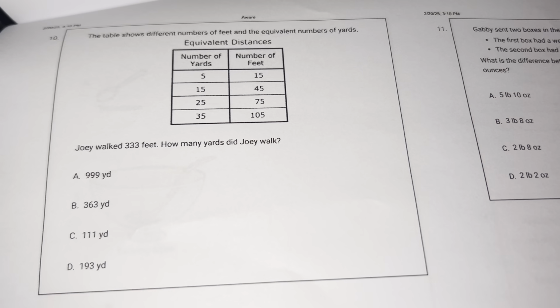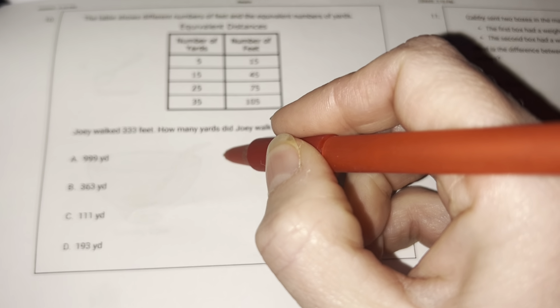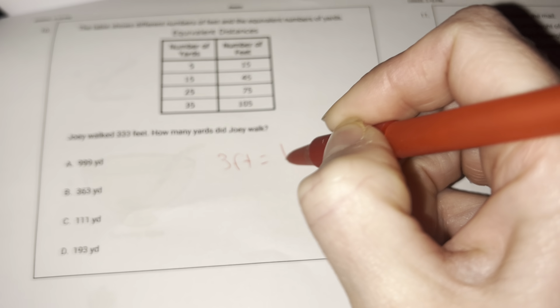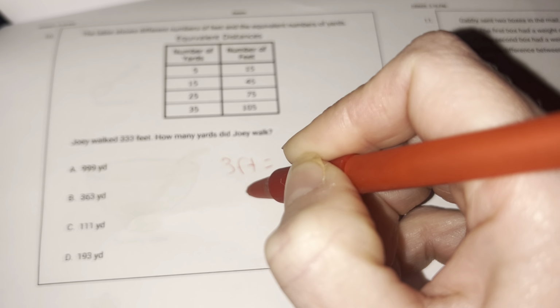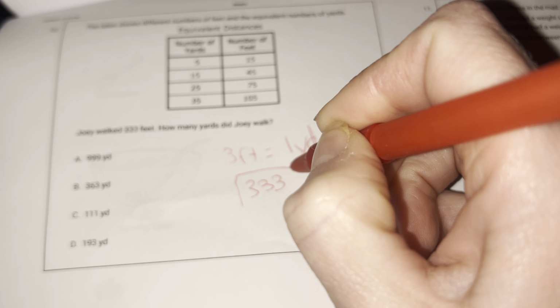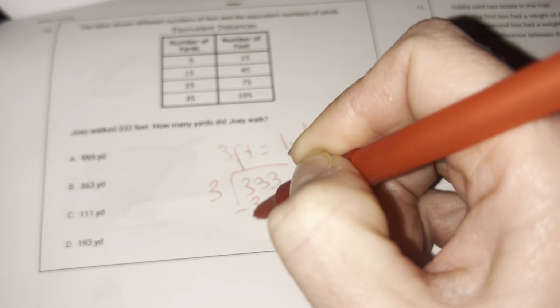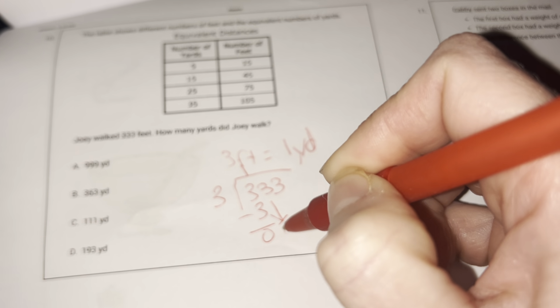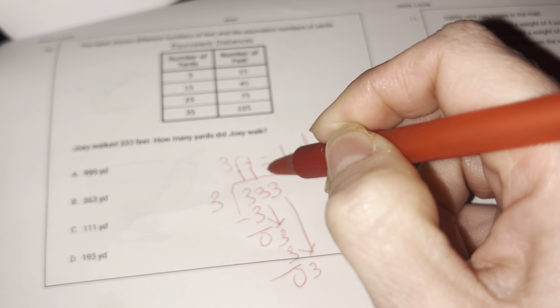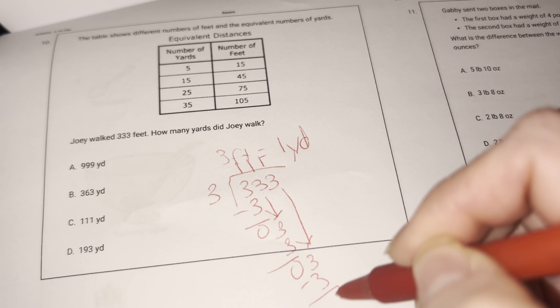Number 10, Joey walked 333 feet. How many yards did he walk? So again, there's 3 feet in 1 yard. So if I have 333 feet, how many yards do I have? So let's divide that by 3. So 1 times 3 is 3. 3 divided by 3 is 1. 1 times 3 is 3. And 3 divided by 3 is 1. 1 times 3 is 3. So then we should have 111 yards.